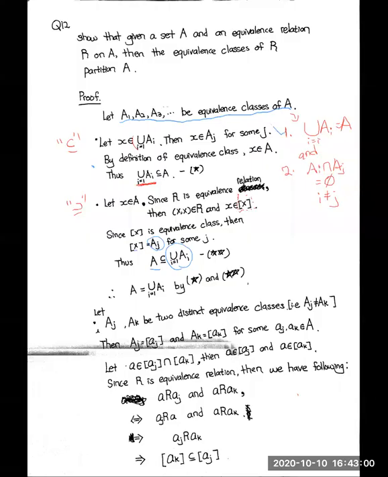Second, we want to show that the intersection of any two distinct classes is empty. So now let Aj and Ak be two distinct equivalence classes. Then Aj is equal to [aj] and Ak is equal to [ak] for some elements aj and ak. Then we assume that there is one element a that lives in both of these equivalence classes. Then we know that a is an element in Aj, and by the same reasoning, a is also an element in Ak.